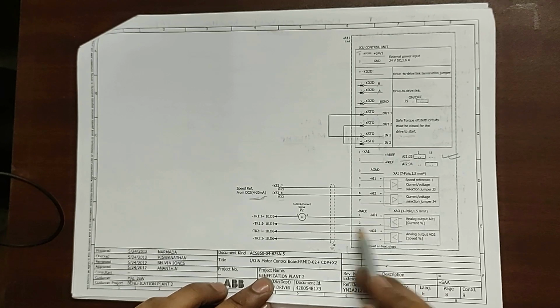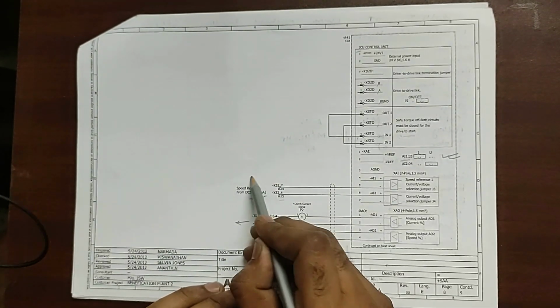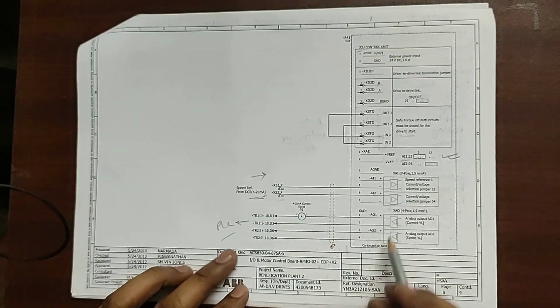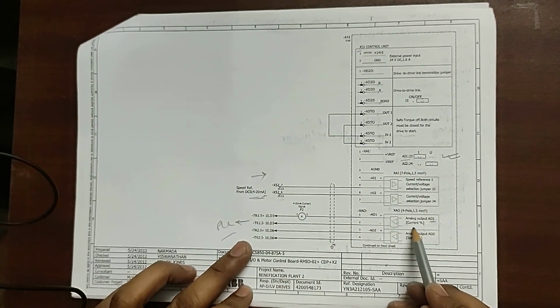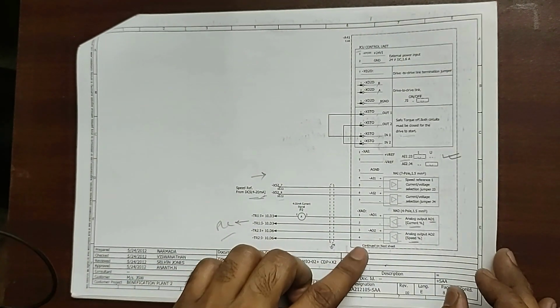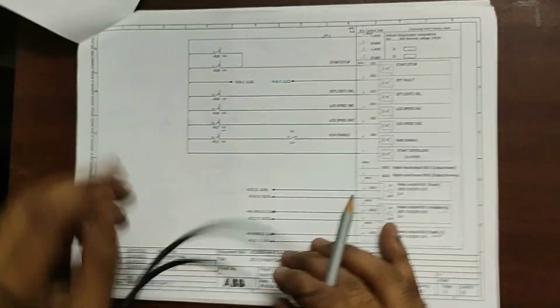These are feedbacks. This will go back to the PLC. Okay, this is coming from the PLC. The first one is output 1, how much current the drive is taking and how much speed the drive is running. So this is analog input 1, analog input 2.